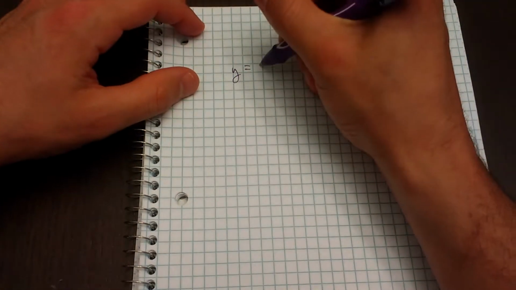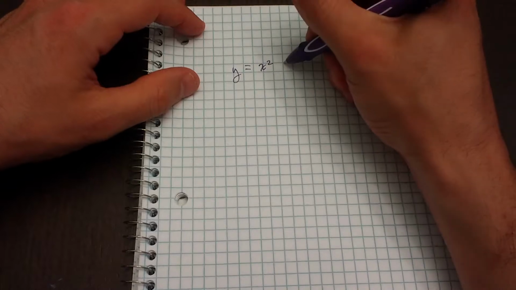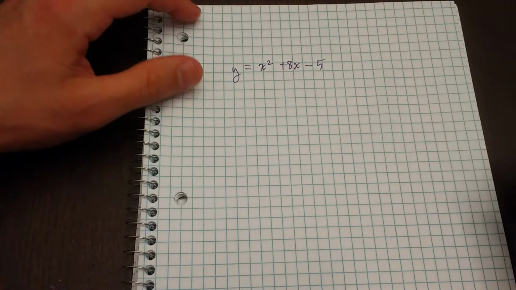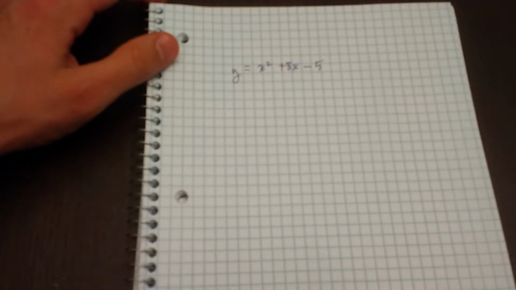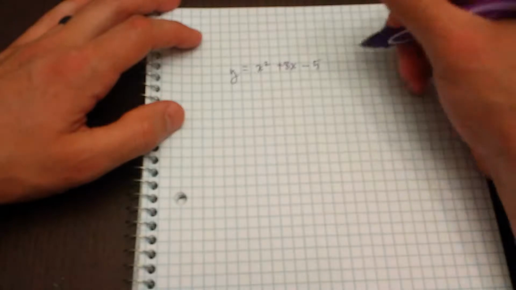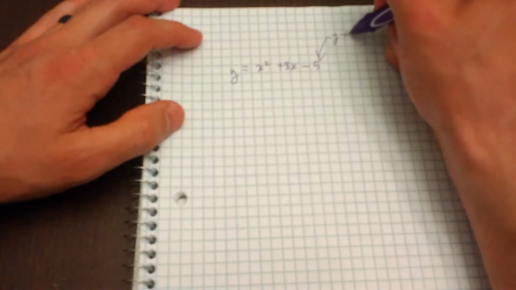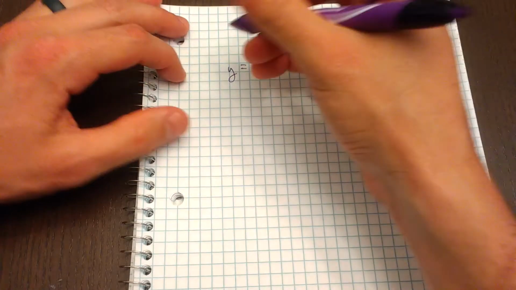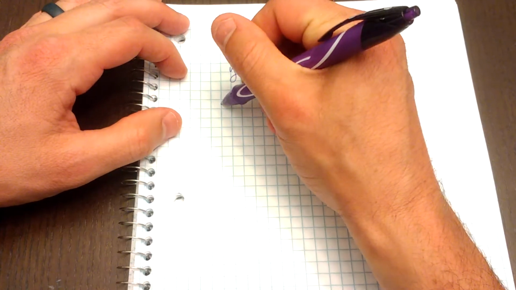Y equals x squared plus 8x minus 5. All right, that one's a bit ugly, if I don't say so myself. But all I want to do is find the vertex. Of course, we get a nice y-intercept there, but that's not that important right now. We want to know where the vertex is. So let's take this process step by step.